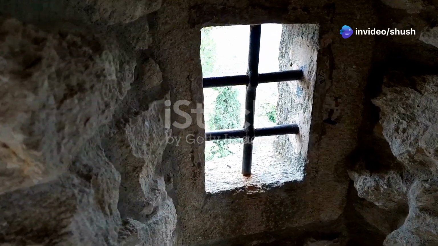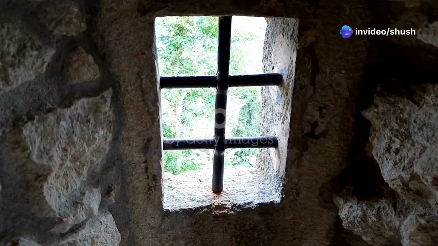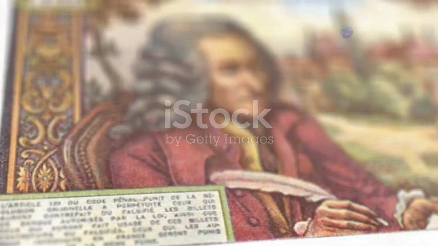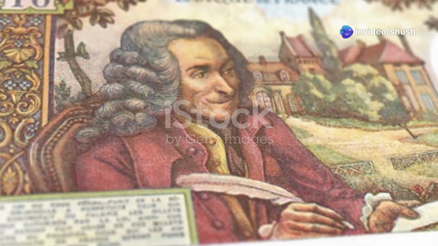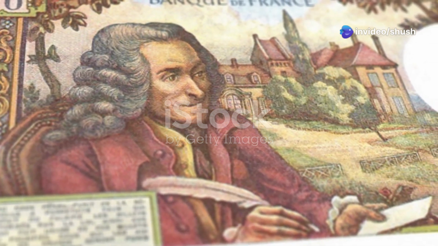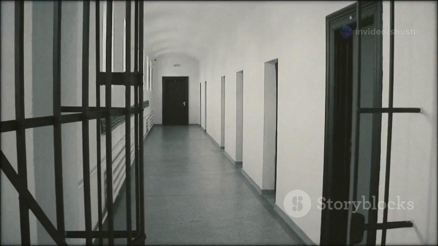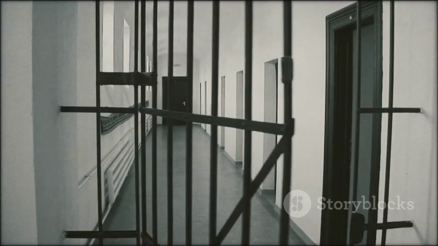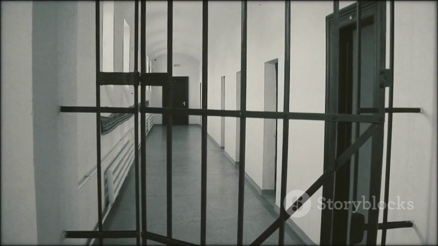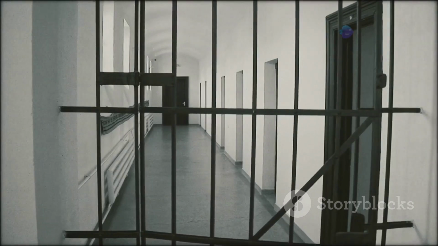The 18th century witnessed a significant shift in thinking about punishment. Enlightenment ideals, which emphasized reason and humanism, began to influence penal reform. Thinkers like Cesare Beccaria argued against torture and the death penalty, advocating for punishments that were proportionate to the crime. This period saw the emergence of the penitentiary, a new type of institution designed for confinement and reform.